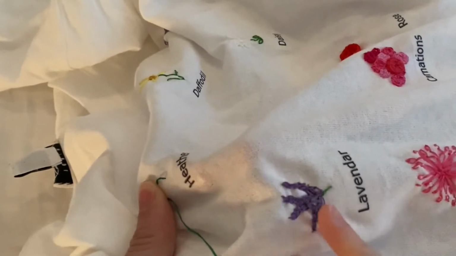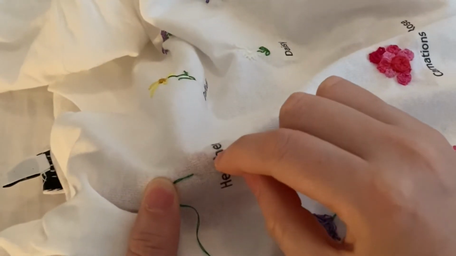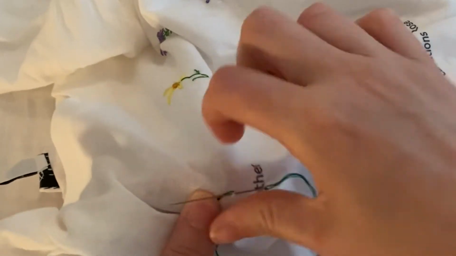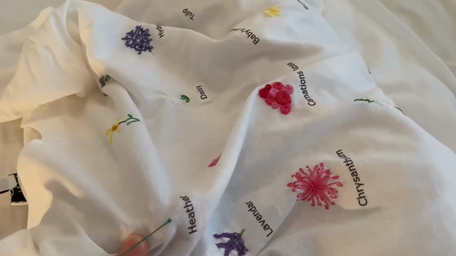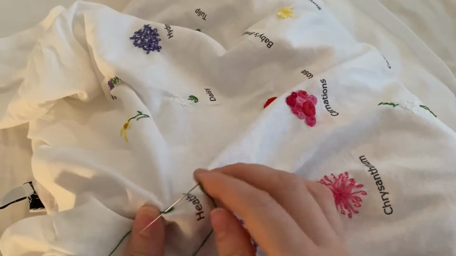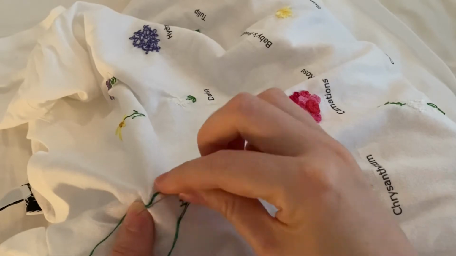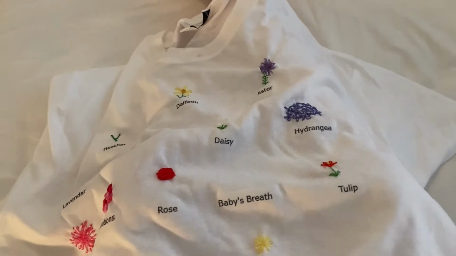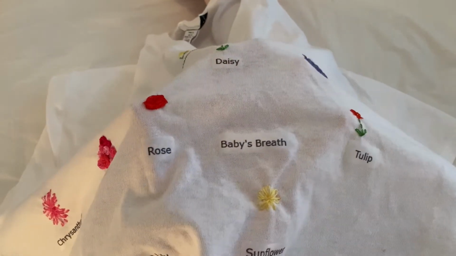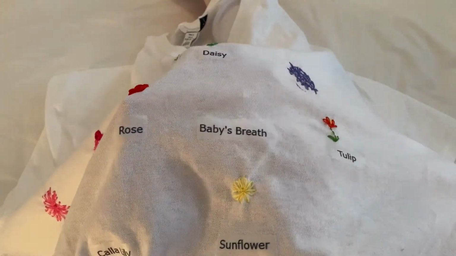It's very much like this lavender, but it's tiny chain stitches and near enough on top of each other. Whilst I've got the green going, I'm just going to do the same, so chain stitch for the baby's breath.